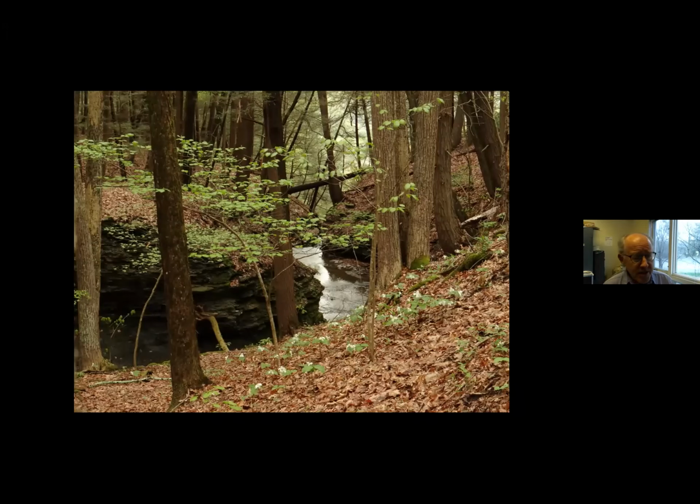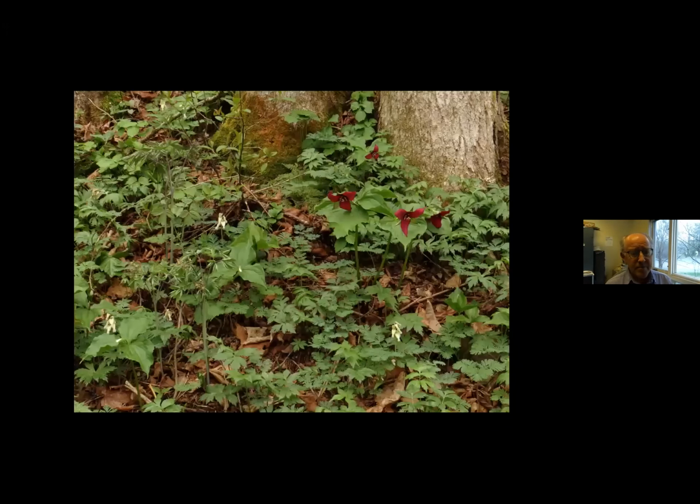So here is a very nice site, but not so dense with flowers here, probably because it's shady, lots of hemlocks. It is pretty undisturbed. Deer may be a factor. This is what you'd like to see.